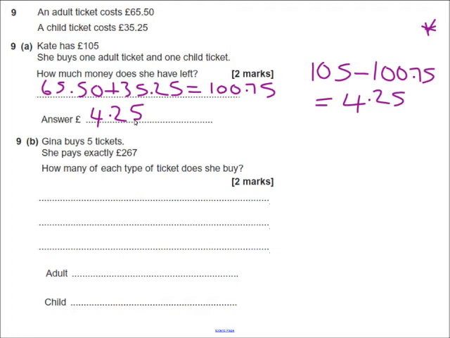Question 9b tells us that Gina buys 5 tickets and she pays exactly £267. How many of each type of ticket does she buy? Now you can do this by trial and improvement and try all the combinations of tickets. 1 adult and 4 children tickets, 2 adult and 3 children tickets, and so on. But there is a quicker way of doing it. If you notice, there's no spare pence when she pays. So there has to be an even number of children tickets. She has to have either bought 2 or 4 children tickets.